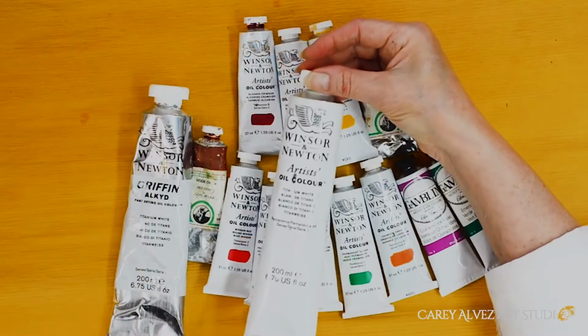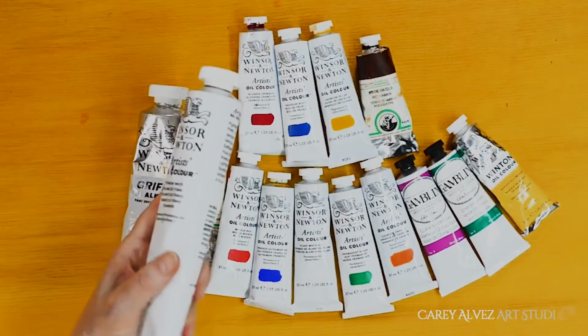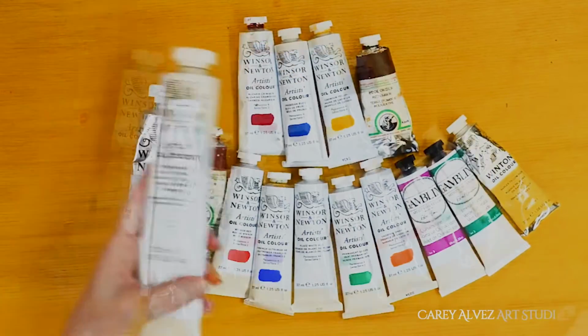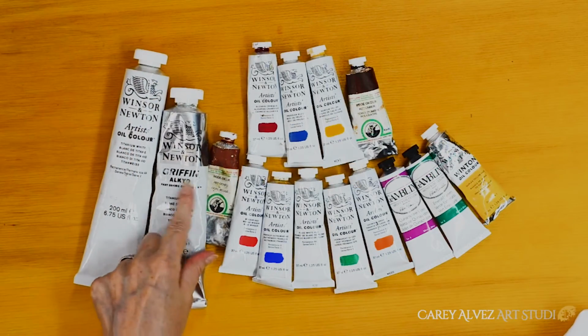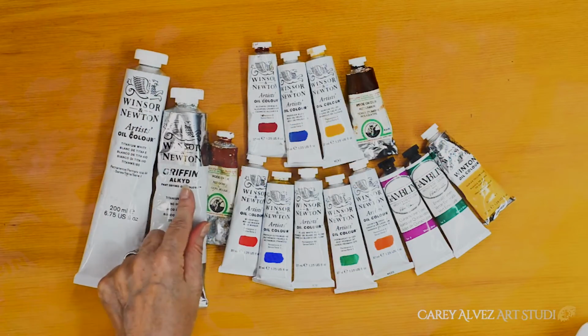I like getting the big tubes, particularly for white. I always get it for white because that's probably the most used color on your palette. And I also use the Griffin Alkyd. It's my titanium white as well because it's a fast dryer.